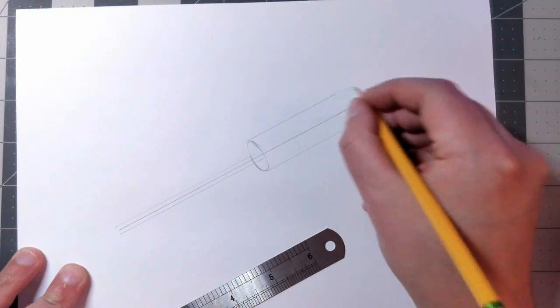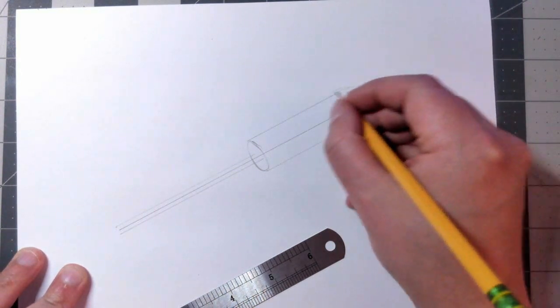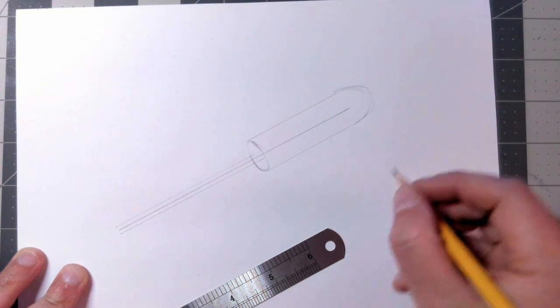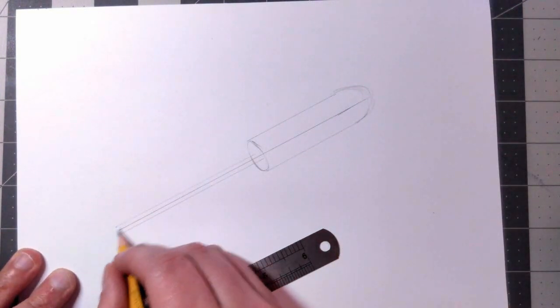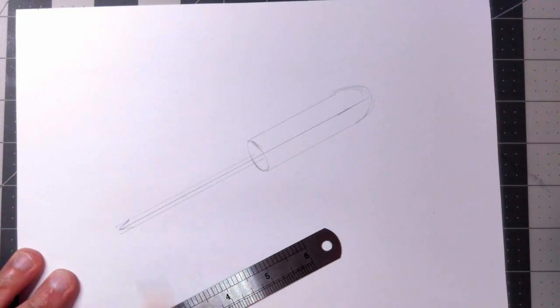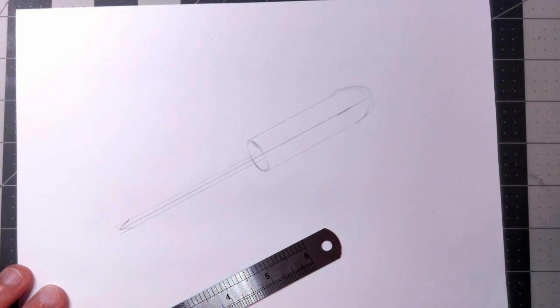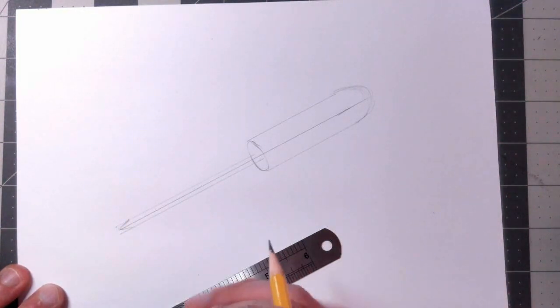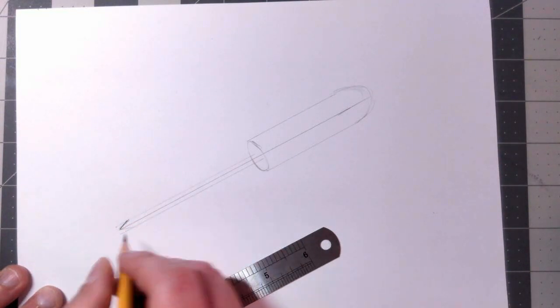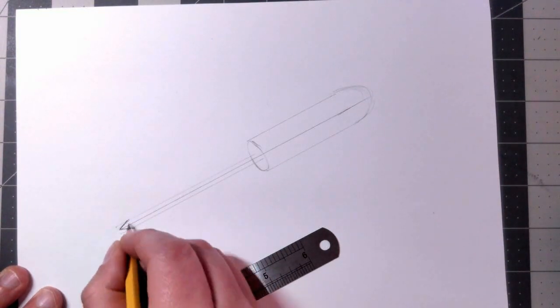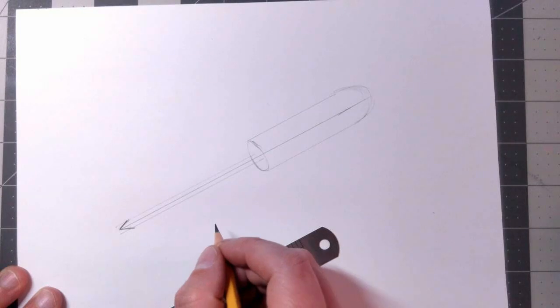We're going to then curve the end a little bit, like that. Extend that line. And then at the end here, we're going to put a point. Okay, now we can start adding some details here. So I'm actually going to start at the point, make those object lines.